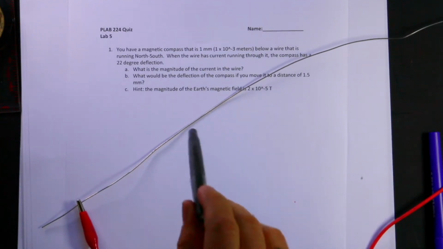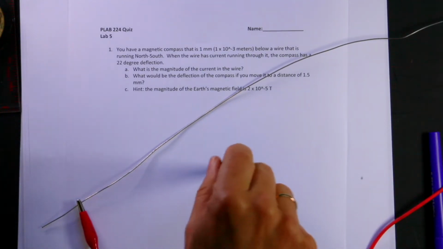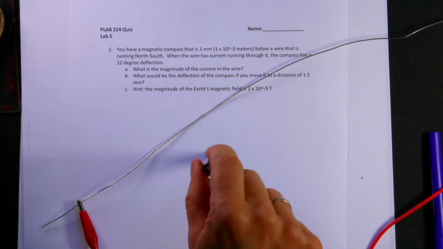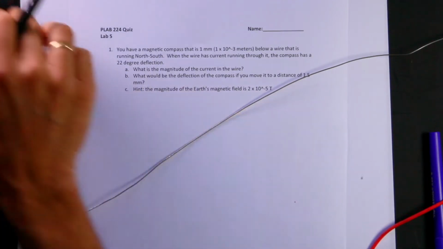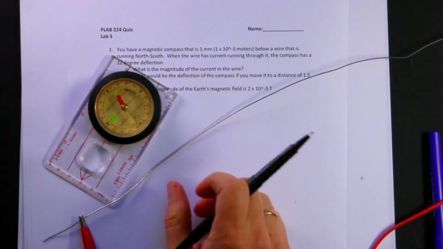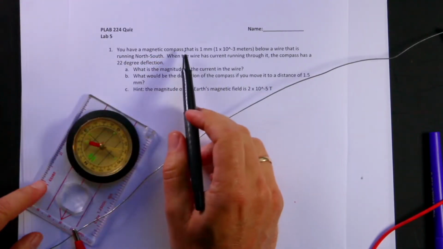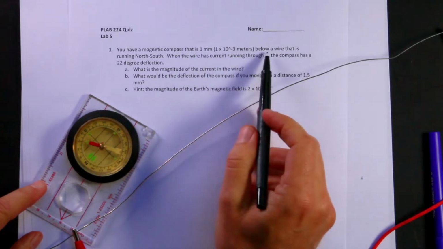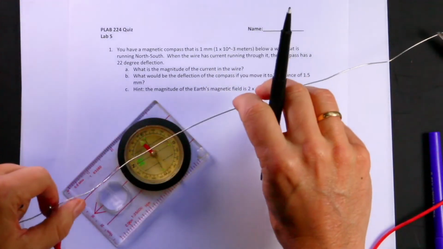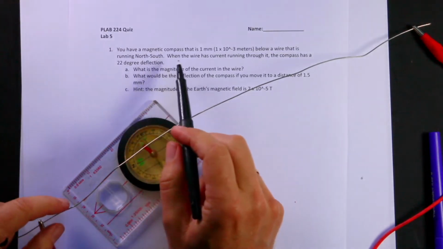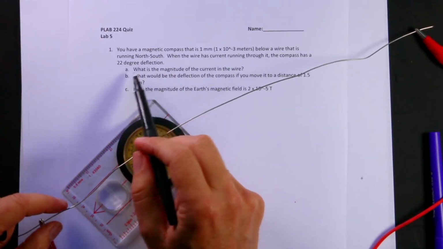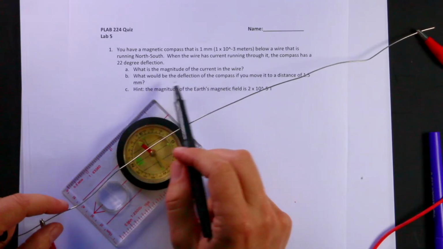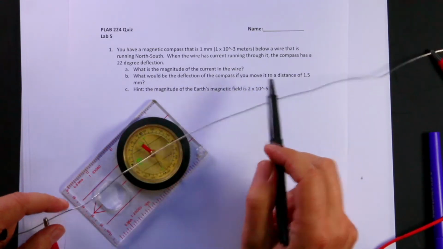Okay, so this is a quiz problem I wrote, and I'm going to go over the solution. So let's look at the problem. It says you have a magnetic compass. Oh wait, I have one right here. That is 1 millimeter below a wire. I have a wire that's running north-south. When the wire has current running through it, the compass deflection is 22 degrees. What is the magnitude of the current in the wire? And then what if you moved to a distance of 1.5 millimeters?